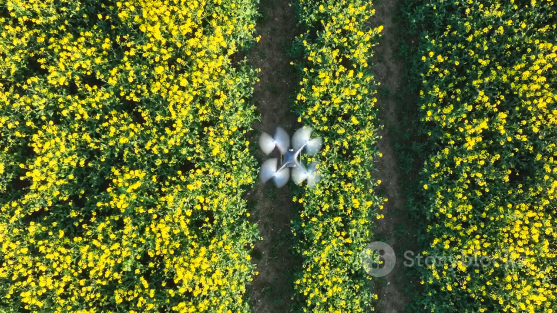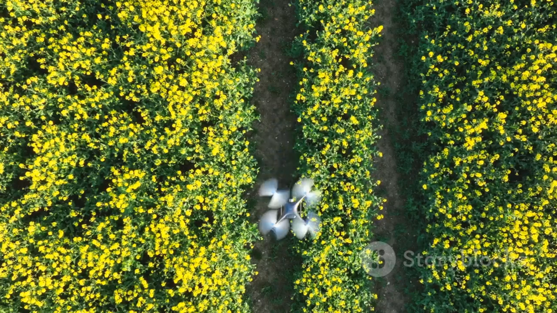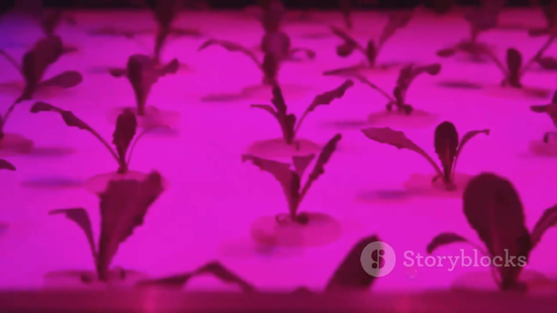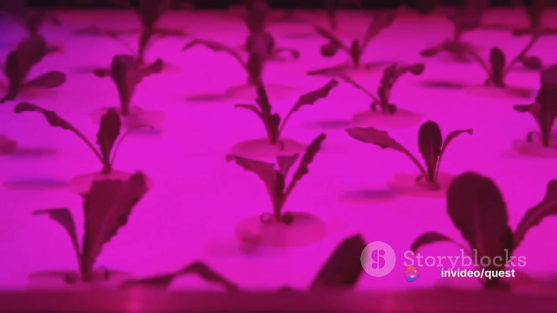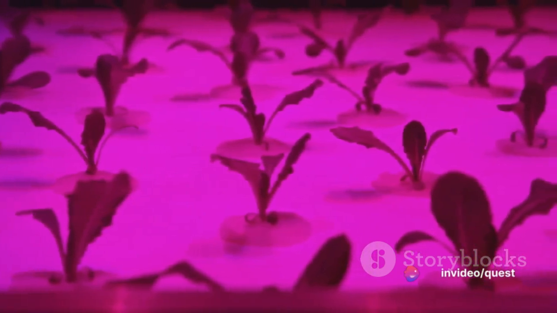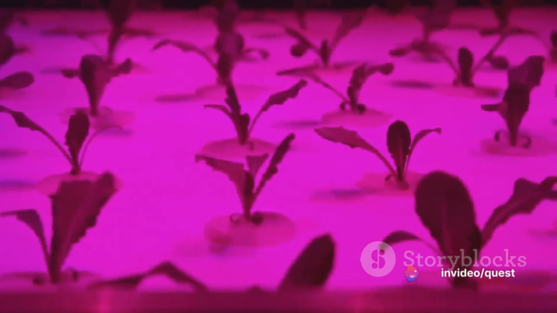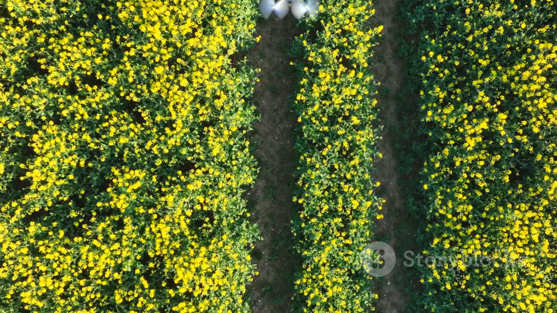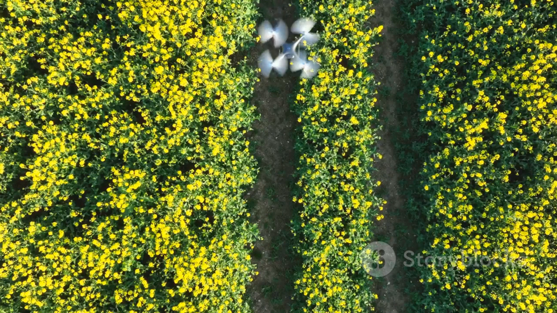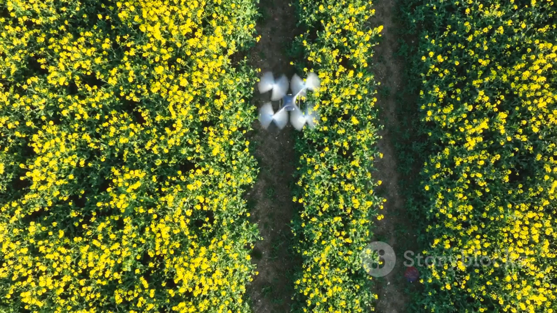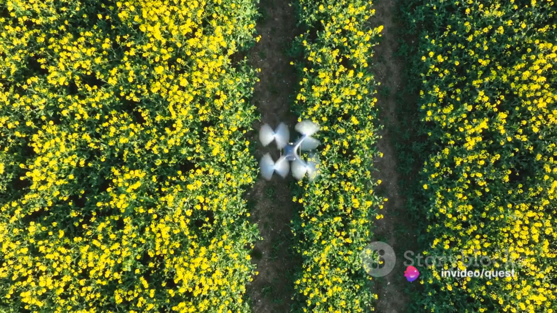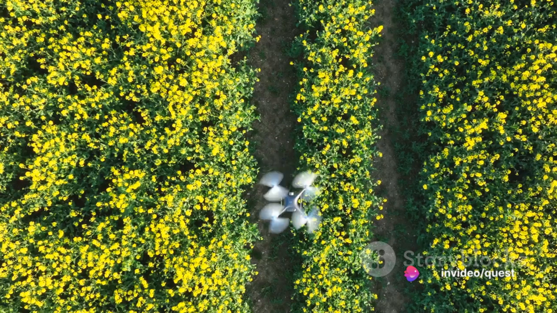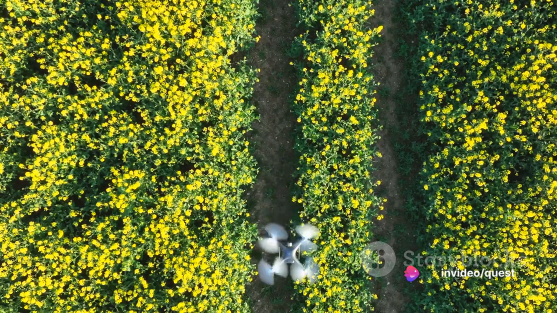Higher values, closer to 1, suggest healthier vegetation. These plants are like the star athletes of the plant world, reflecting lots of near-infrared light and absorbing lots of red light for photosynthesis. Lower values, closer to 0 or even negative, indicate less healthy or sparse vegetation. These plants may be struggling, perhaps due to lack of water, disease, or other environmental stresses.